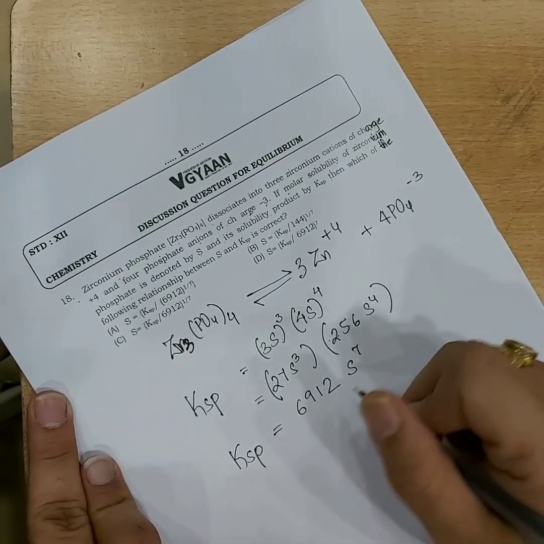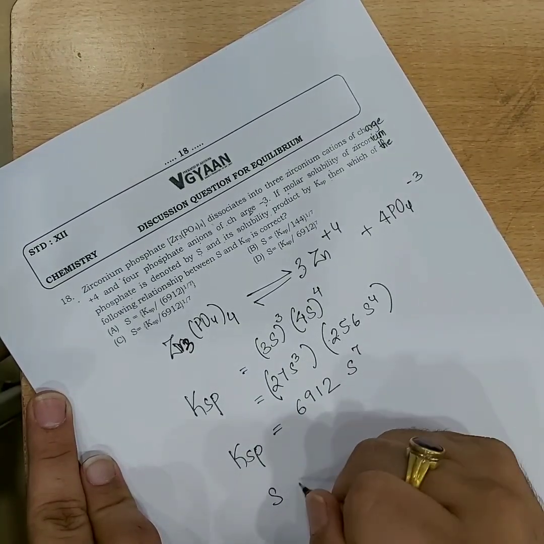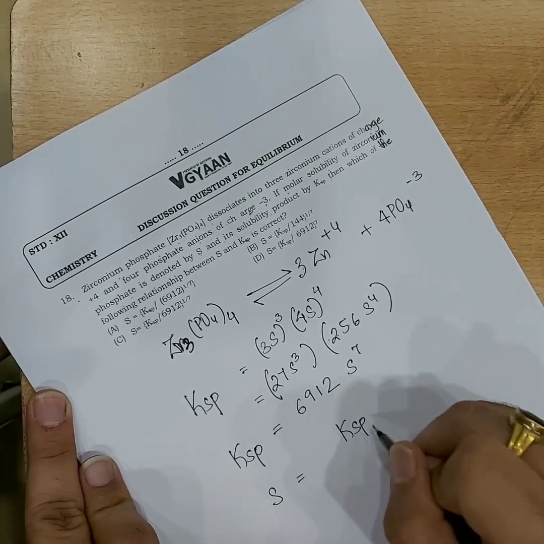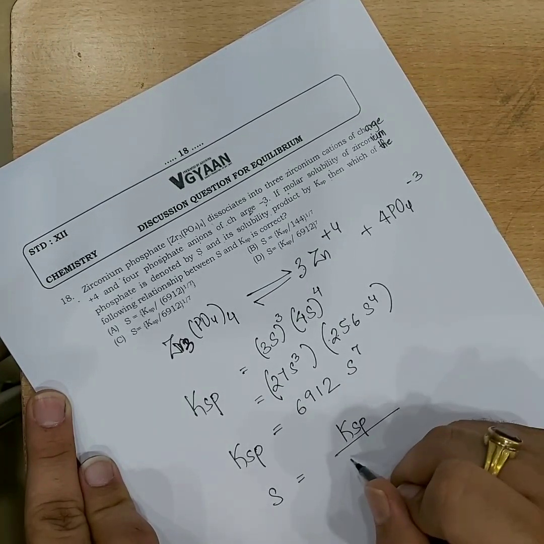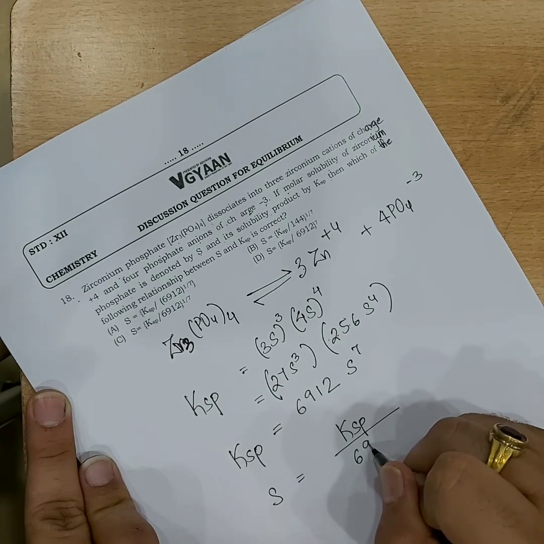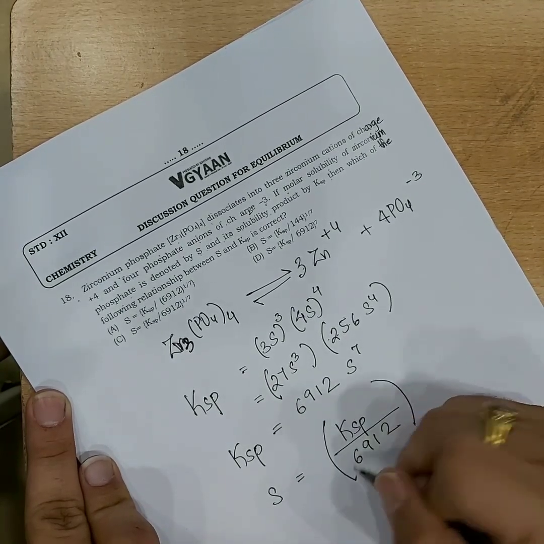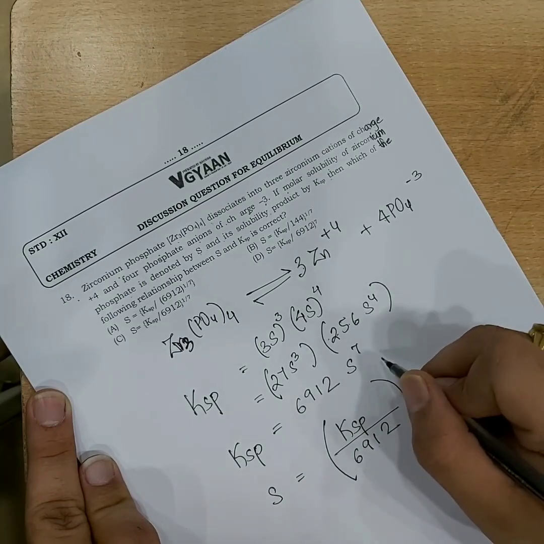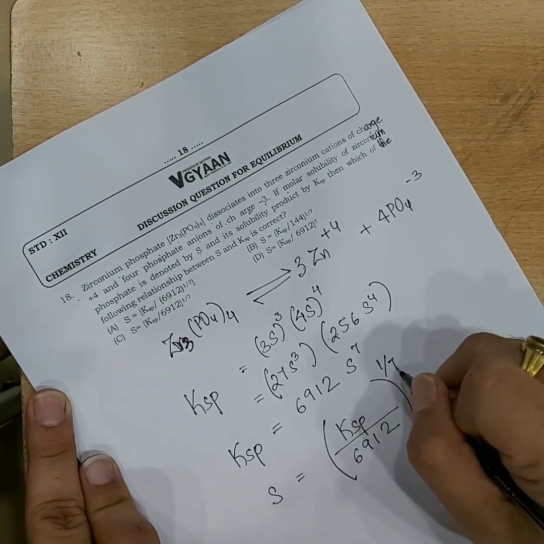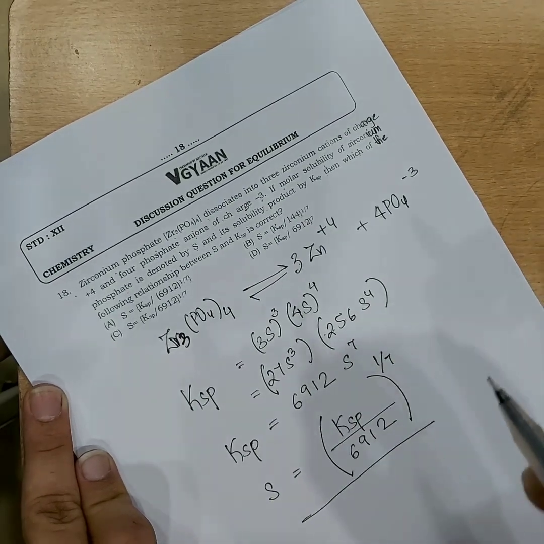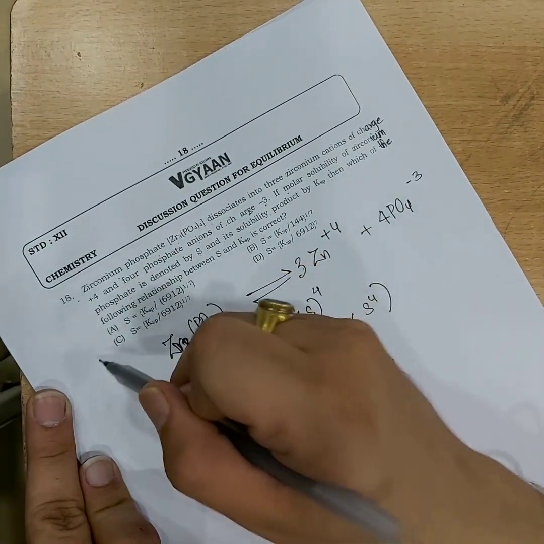So if we talk with respect to the solubility, it turns out to be KSP upon 6912, and the whole will be raised by 1 upon 7. So this is your answer for the question number 18, that is option C.